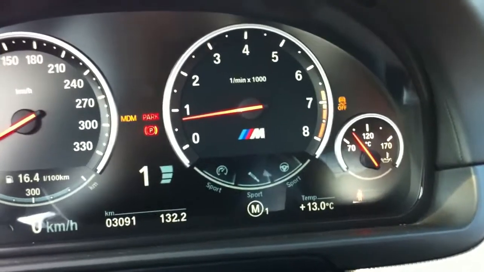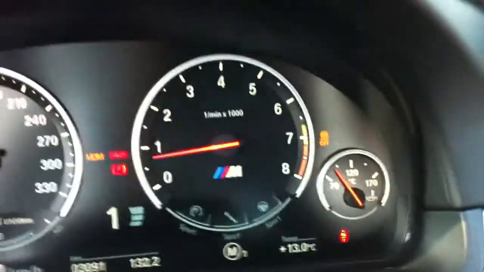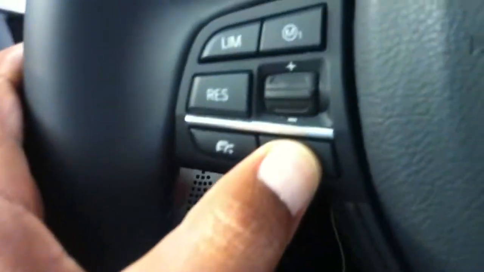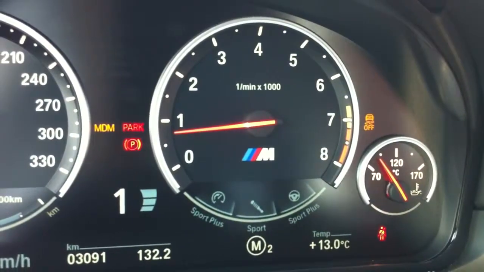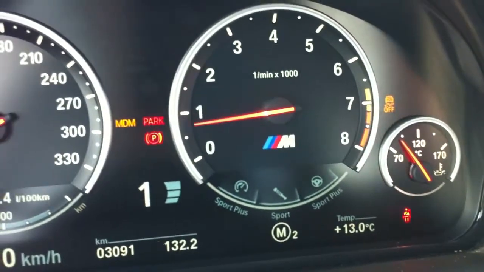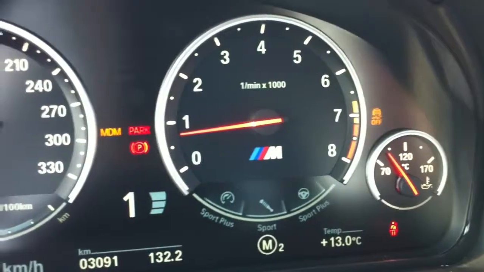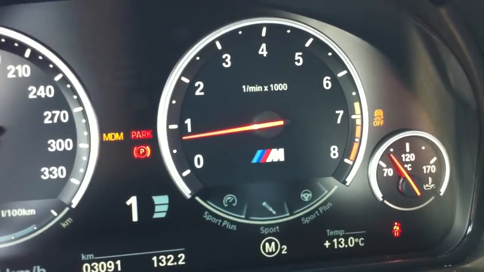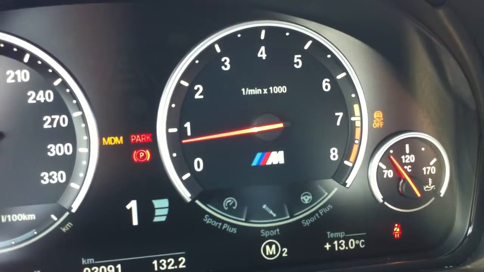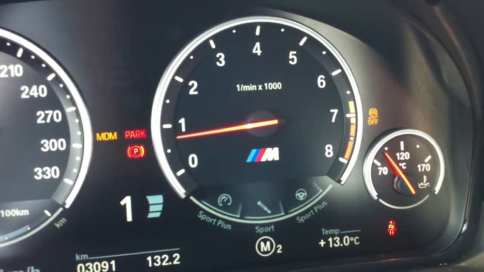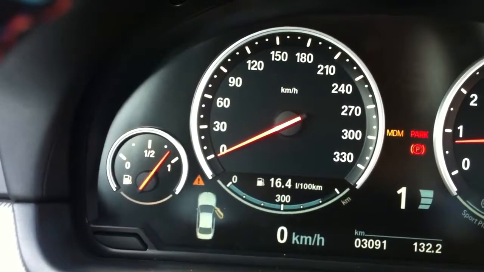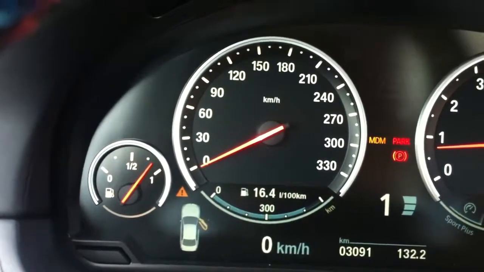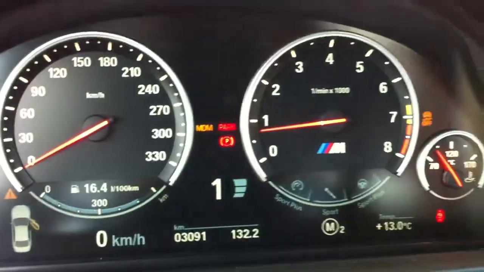Let's have a look at what is actually programmed on M2. M2. It's again confirmed. It's in Sport Plus in this case, even a little bit more dynamic. It's perhaps the best setting for driving here on the Ascari ring. It depends how you like the support of the Servotronic.